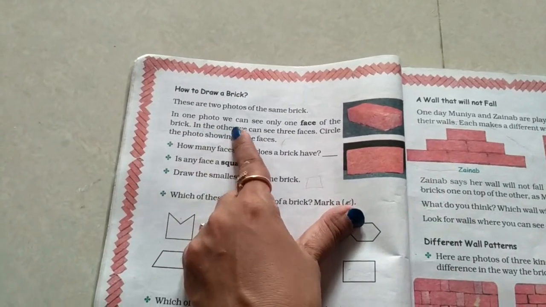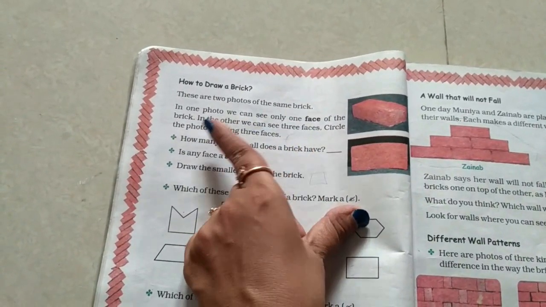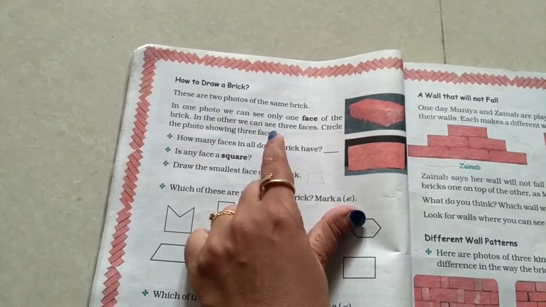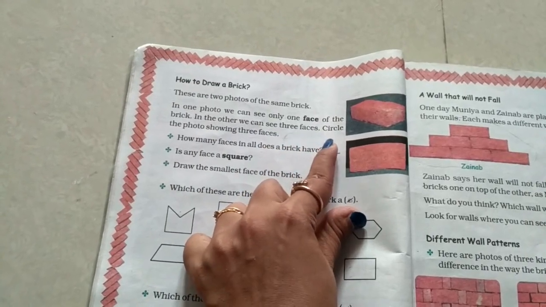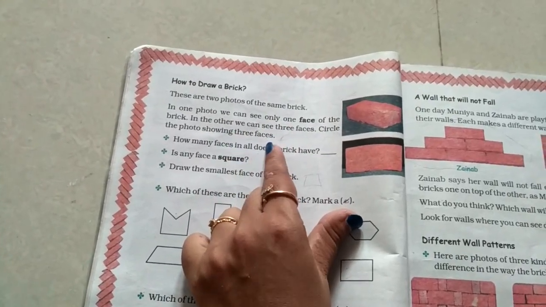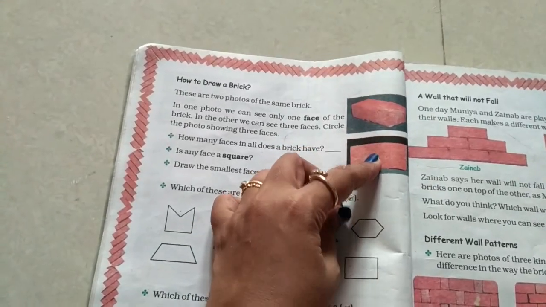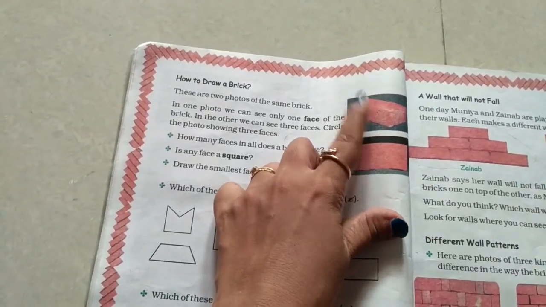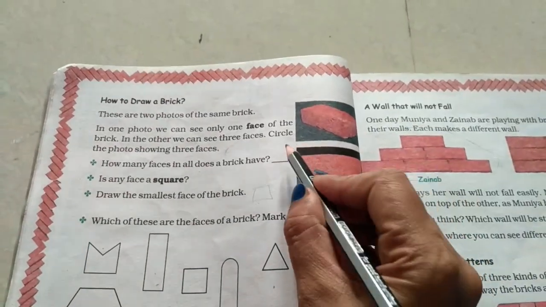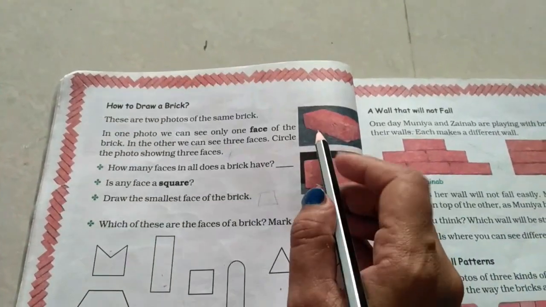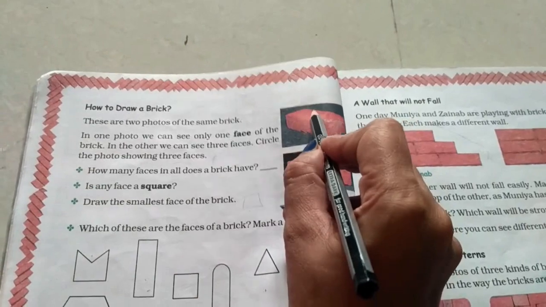In one photo, we can see only one face of the brick. In the other, we can see 3 faces. Circle the photo showing the 3 faces. Which brick is showing the 3 faces? This one or this one? I think the first picture of the brick has 3 faces. So you have to circle it.